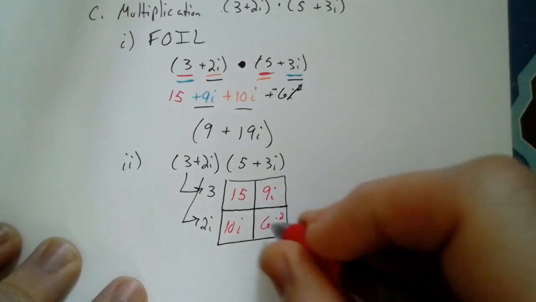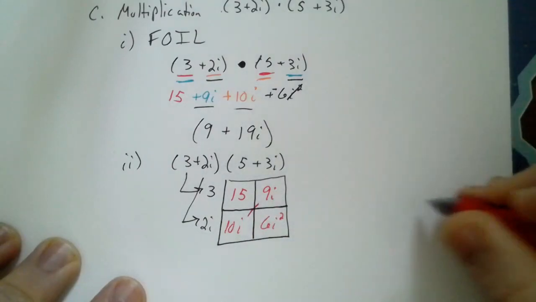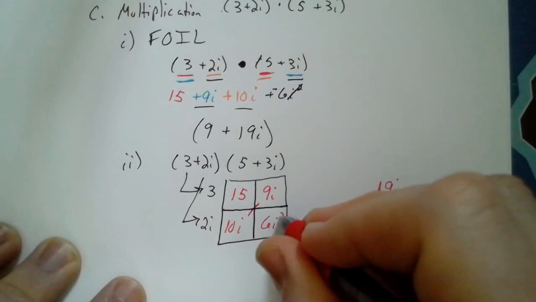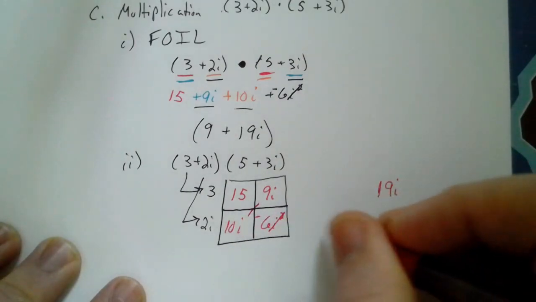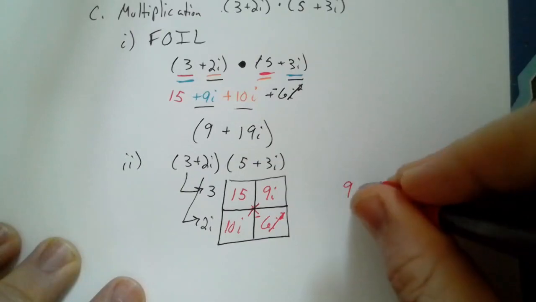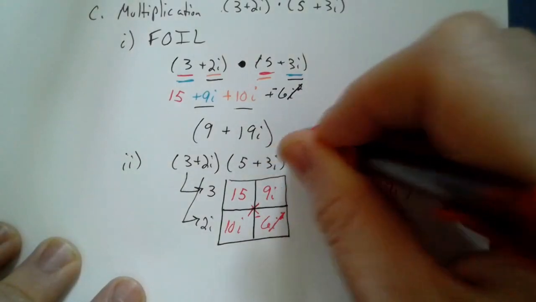If you do this right, the diagonals should be your like terms, right? So we've got 10i and 9i. Together that's 19i. And then here, the i squared, I cross out and change the sign. So I have 15 plus negative 6, which is 9. So you can see I get the exact same answer I had before.